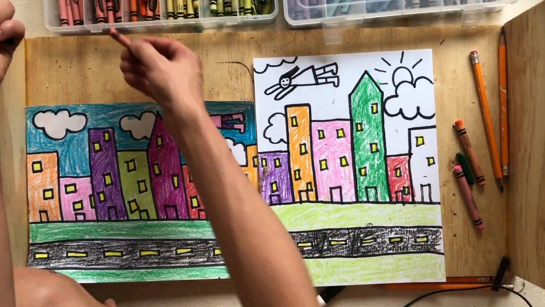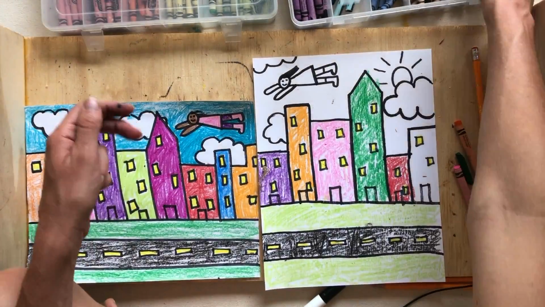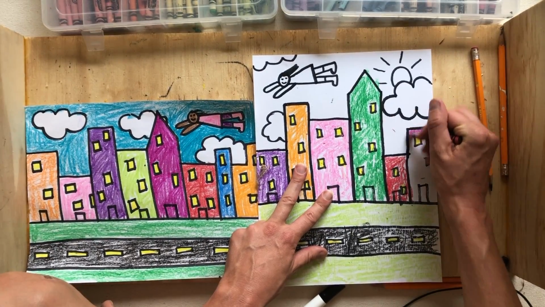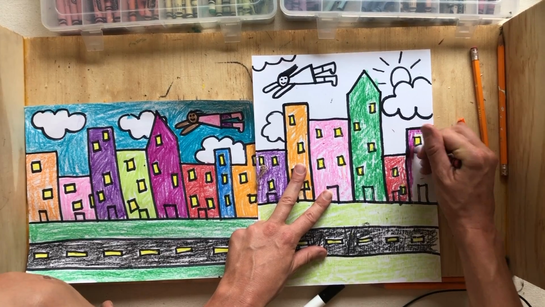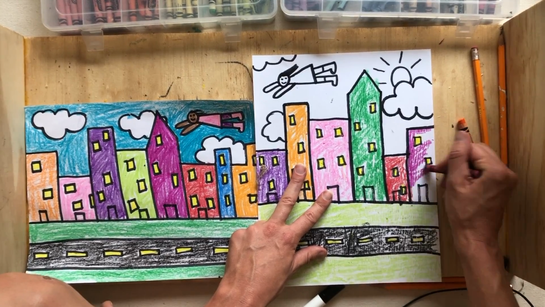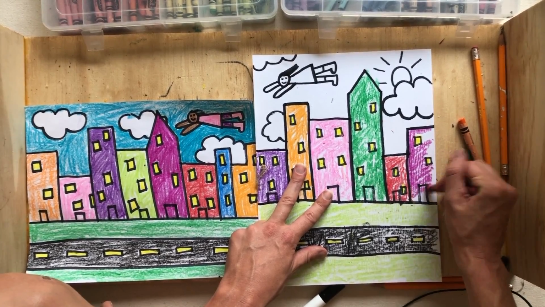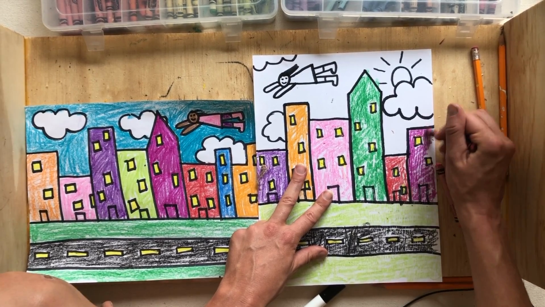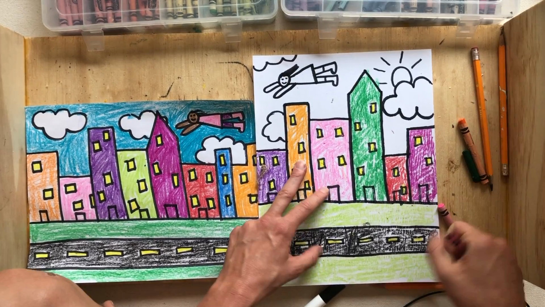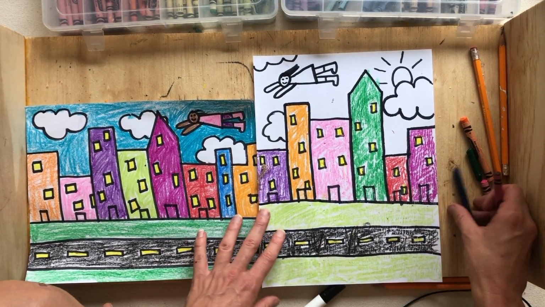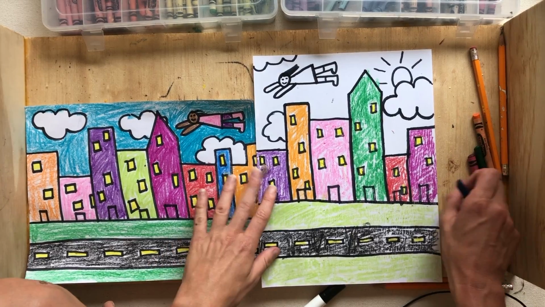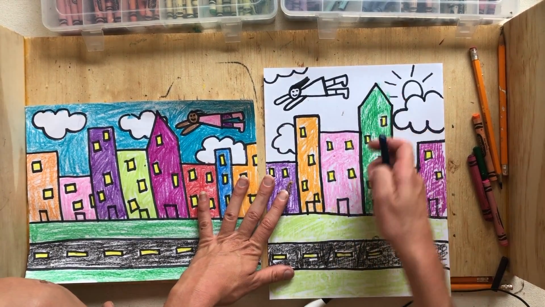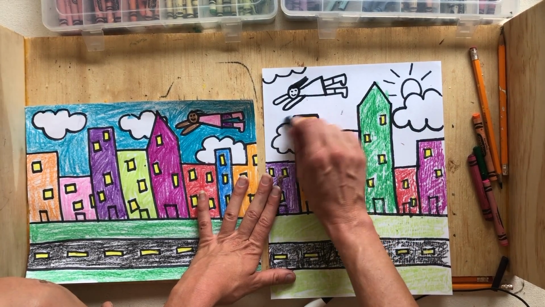What color haven't I used yet? Magenta, which is one of my favorite colors, which is like a purpley pink. And then I'm going to fill in my last building, fully coloring it in, using small strokes. And wow, that looks great. So my next step is I'm going to start coloring the blue of my sky. So I can pick a blue color.